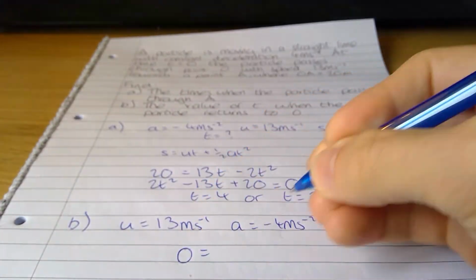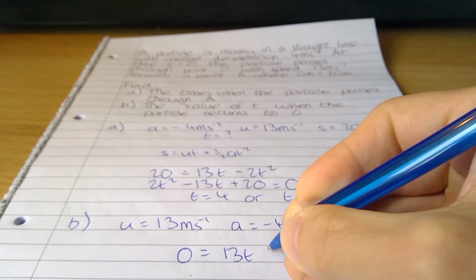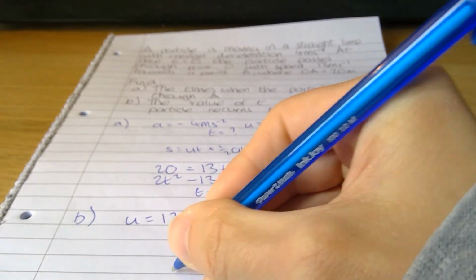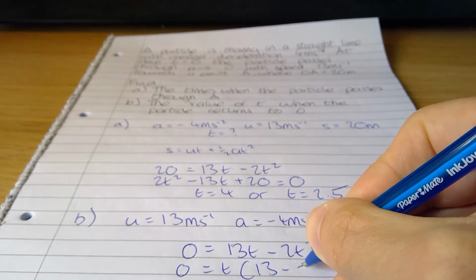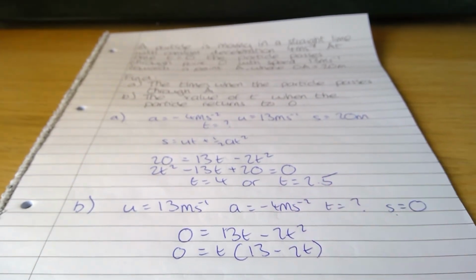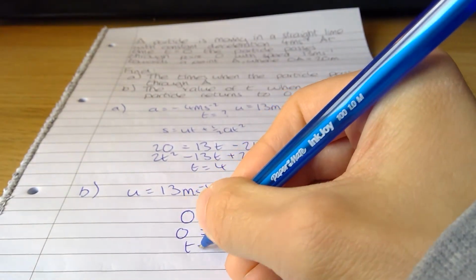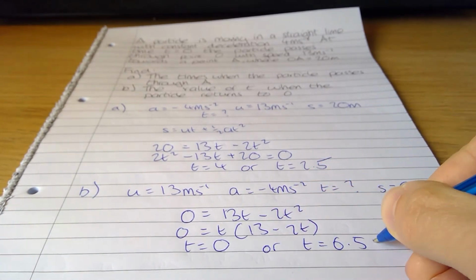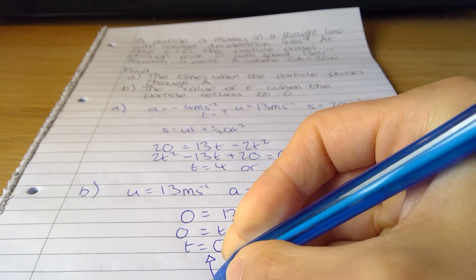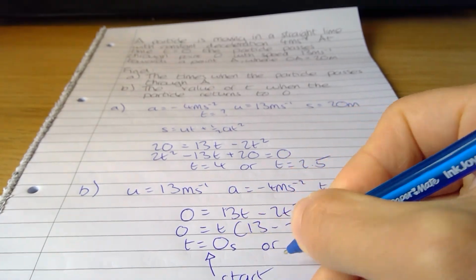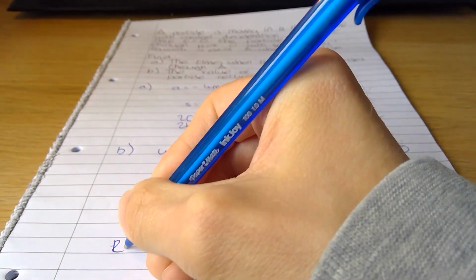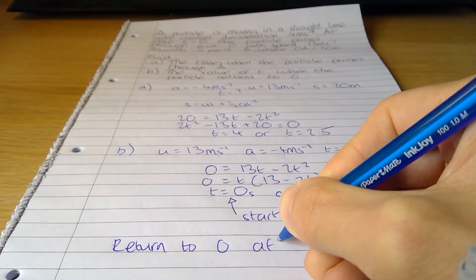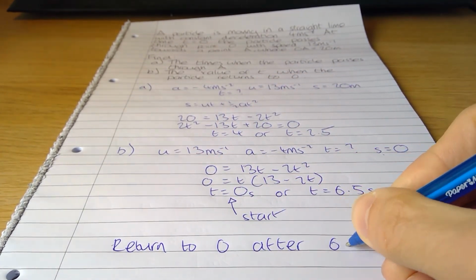So 0 is equal to 13t, take 2t squared, and we can very easily factorise this one to get t(13 take 2t). And so the solutions are t is 0 or t equals 6.5 seconds. So that one is at the start. So the answer to the question is that we will return to O after 6.5 seconds.